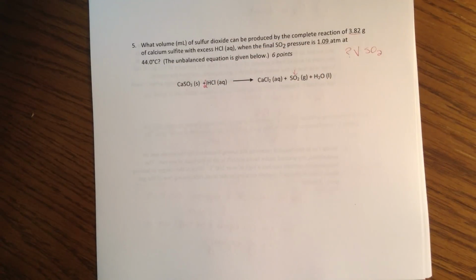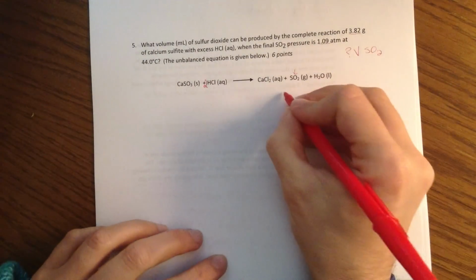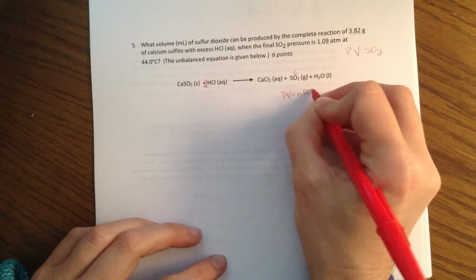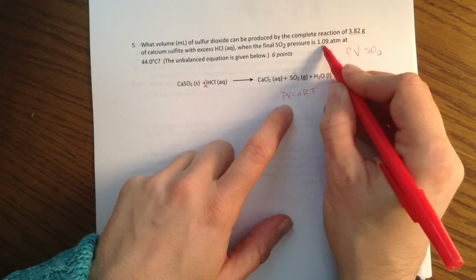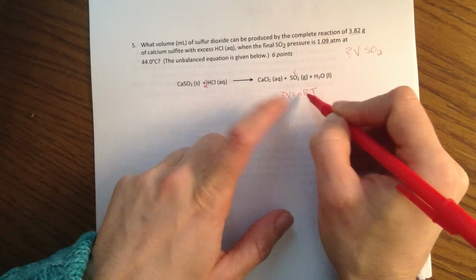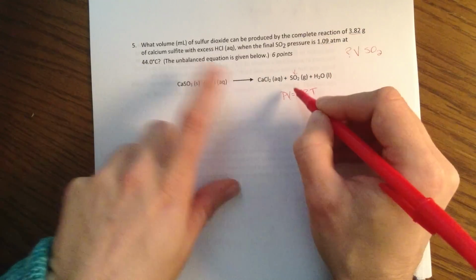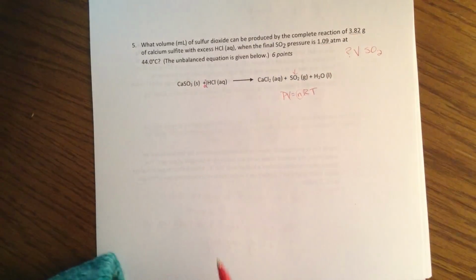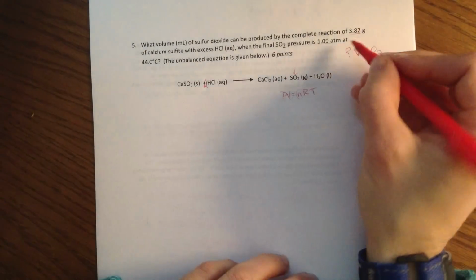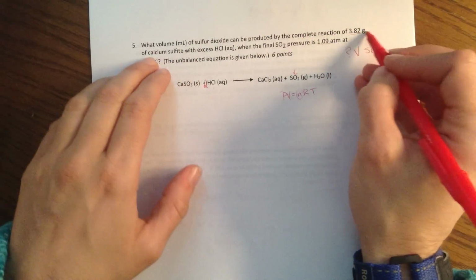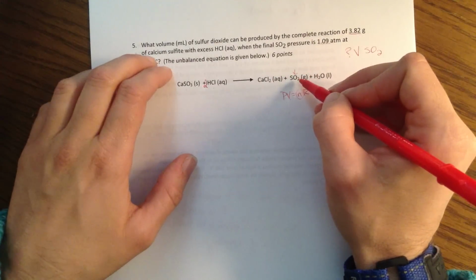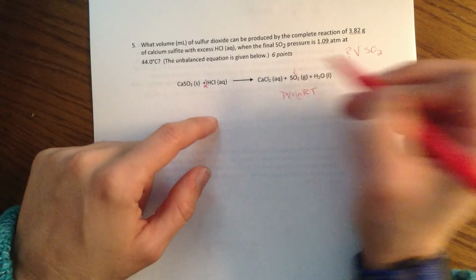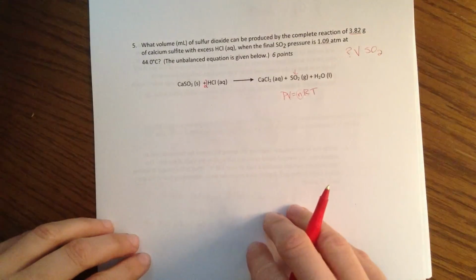Okay, so here's our strategy. This is essentially a PV equals nRT problem. PV equals nRT. We're looking for volume. We're given the pressure. We know what the gas constant is. We're given the temperature. We need to find out number of moles, and we can find that out pretty easily because we know how much calcium sulfite we start with, and we should be able, using stoichiometry and the molar mass, to calculate how many moles of sulfur dioxide we end up with.